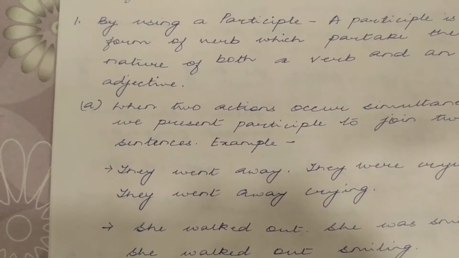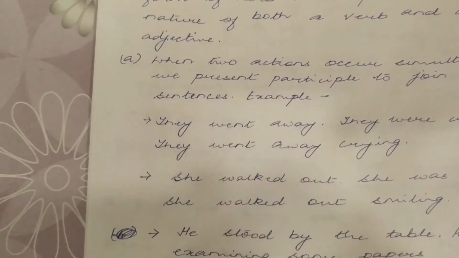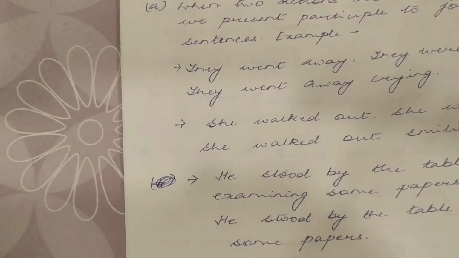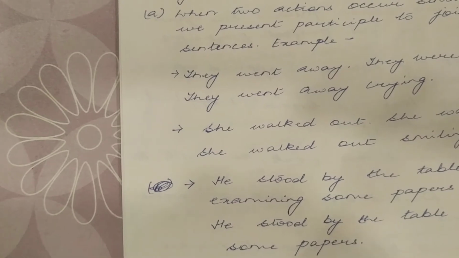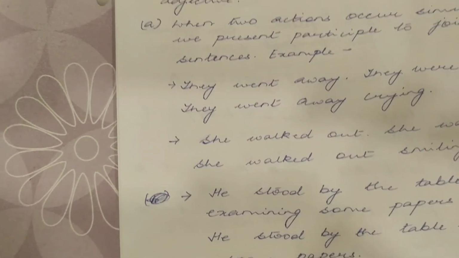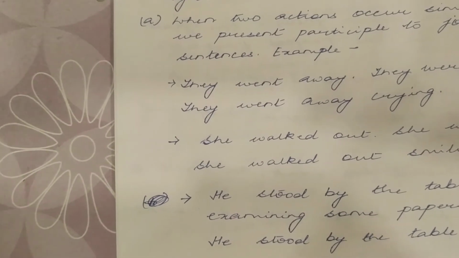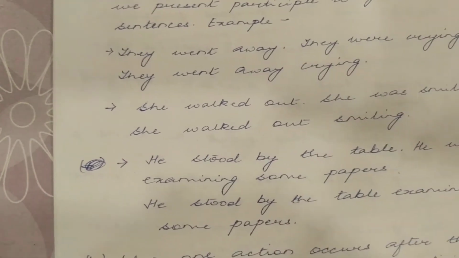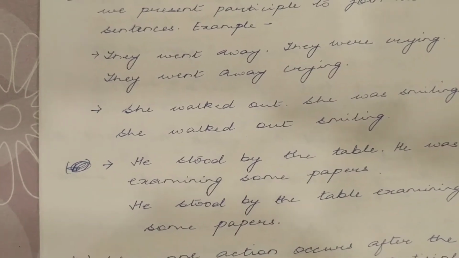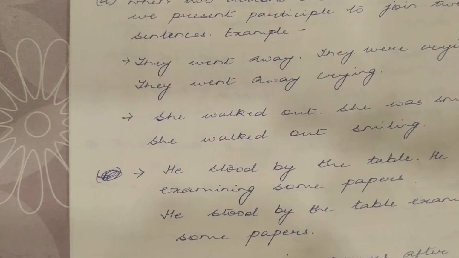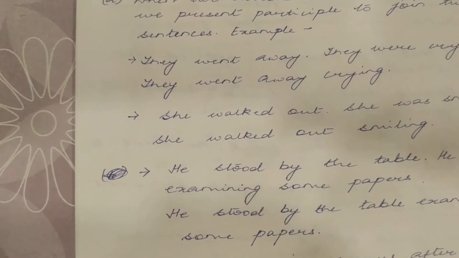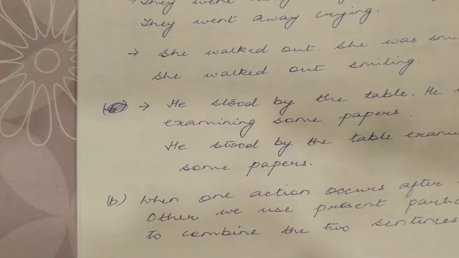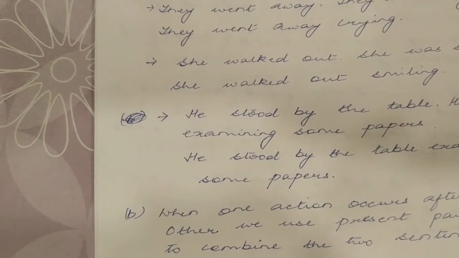Examples: they went away, they were crying. So when we combine it into a simple sentence, it becomes: they went away crying. The second example: she walked out, she was smiling. She walked out smiling.